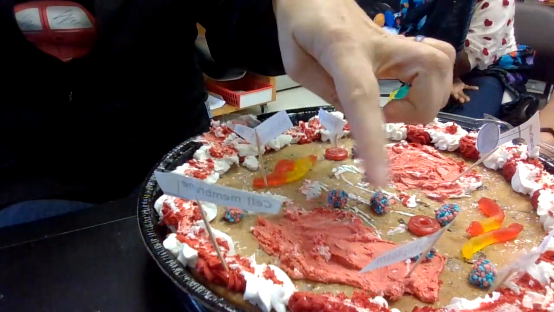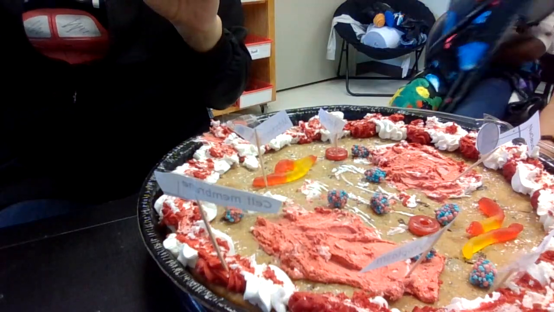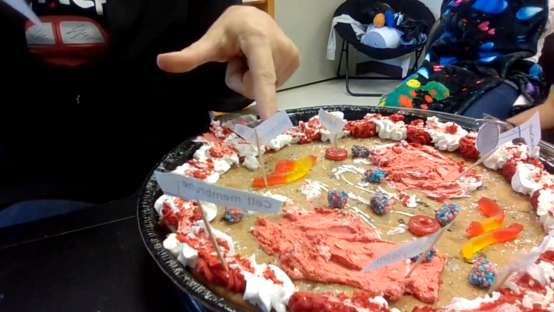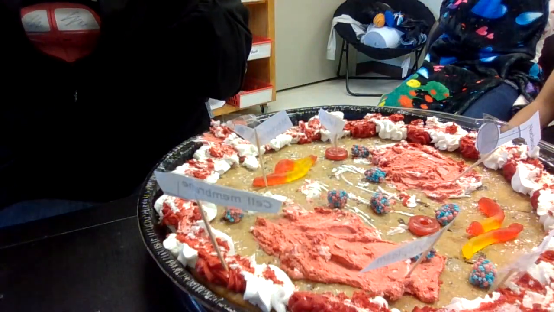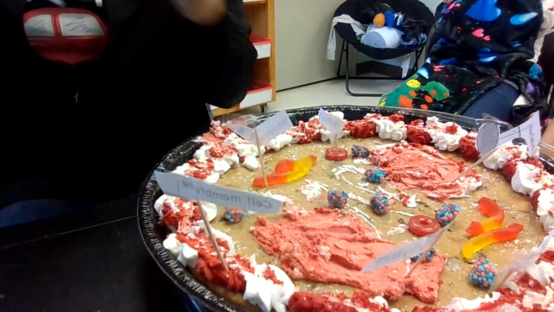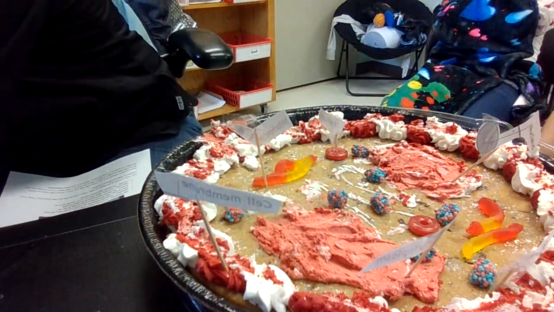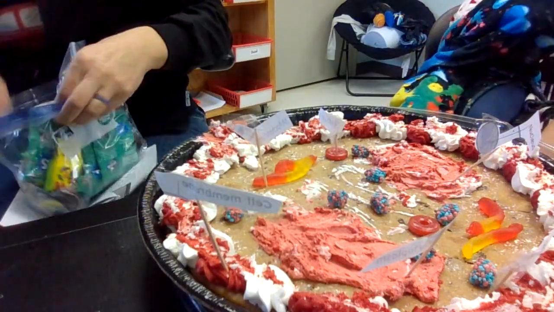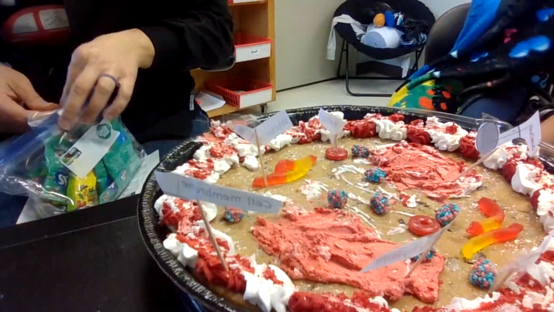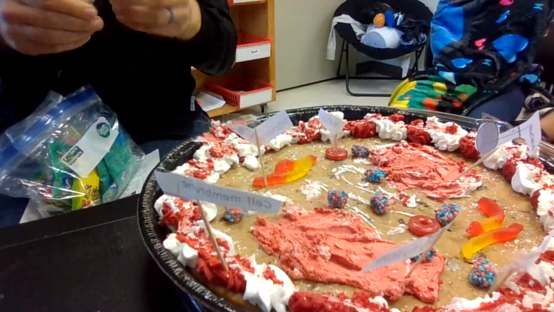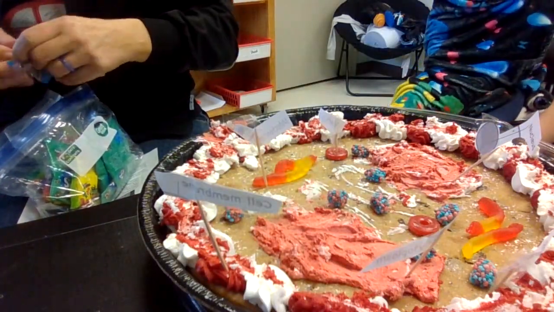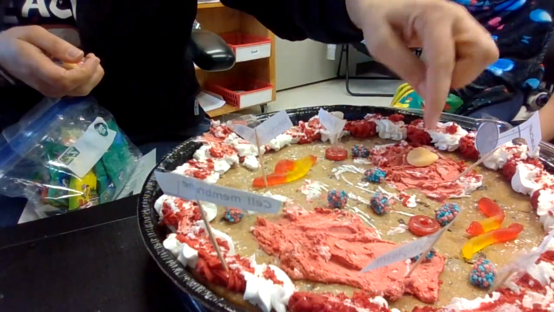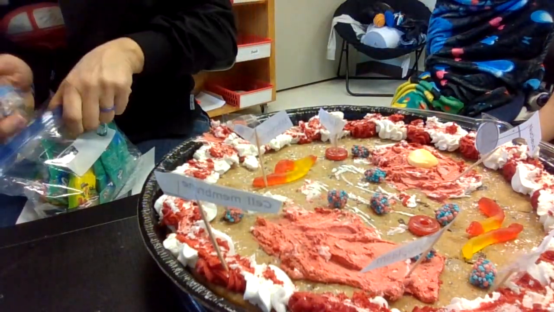Cytoplasm is the jelly-like substance that contains all the other parts of the cell. The mitochondria is the cell part that provides energy for the cell, which are our gummy worms. The nucleus, the cell part that controls all other parts. We need to put something in the middle. Let's put one of these in the middle. Let's put a gummy. It almost looks like an egg. Look, like that. There we go. So together. Does that look better?